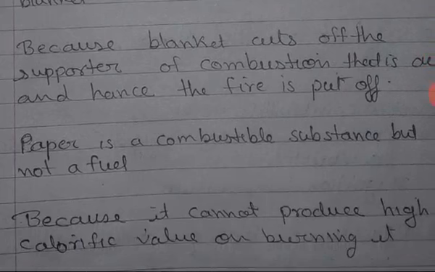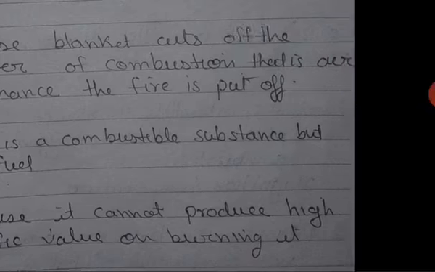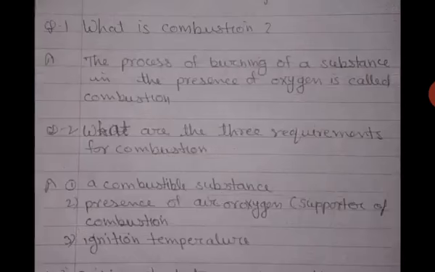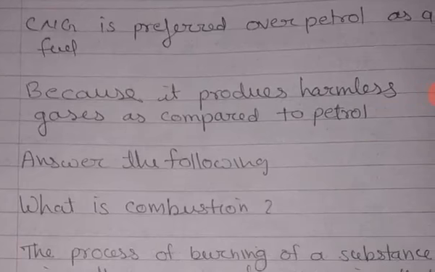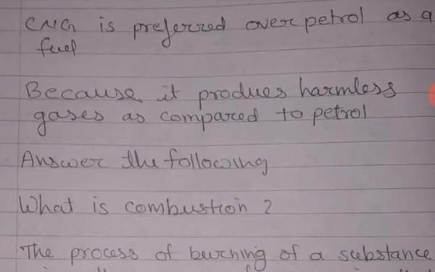Paper is a combustible substance but not a fuel because it cannot produce high calorific value on burning it. CNG is preferred over petrol as a fuel because it produces harmless gases as compared to petrol.